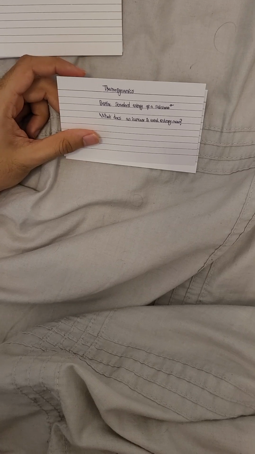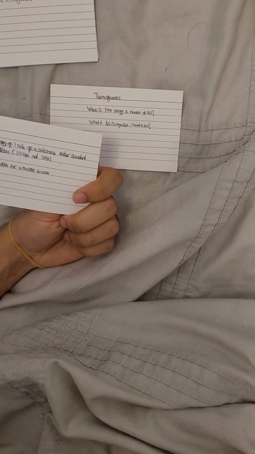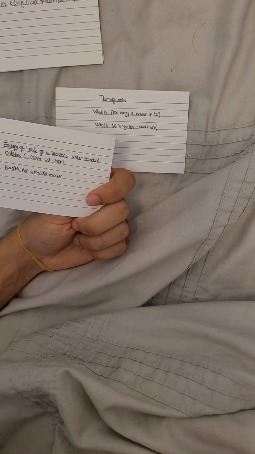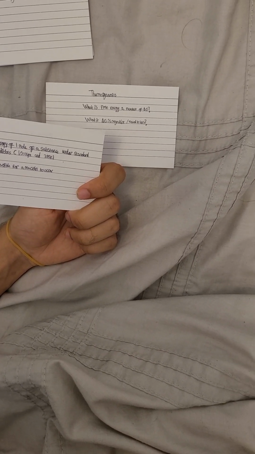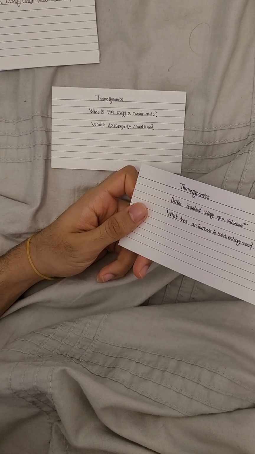Standard entropy of a substance: entropy of 1 mole of a substance under standard conditions. And increased total entropy means it is feasible for a reaction to occur.